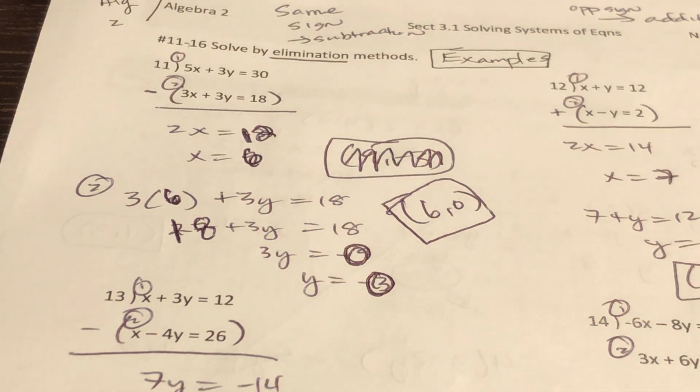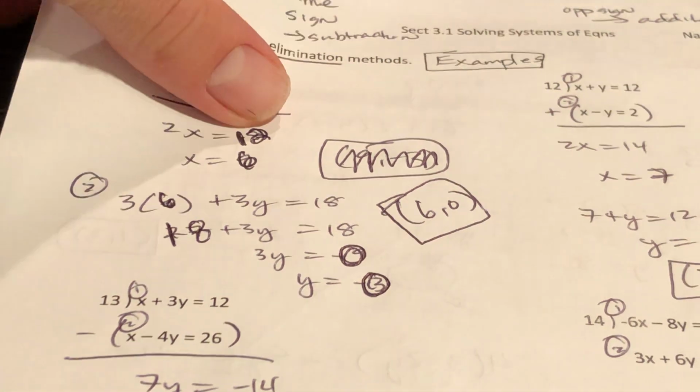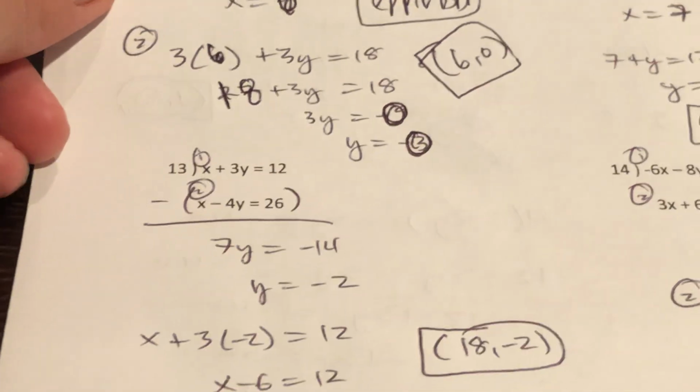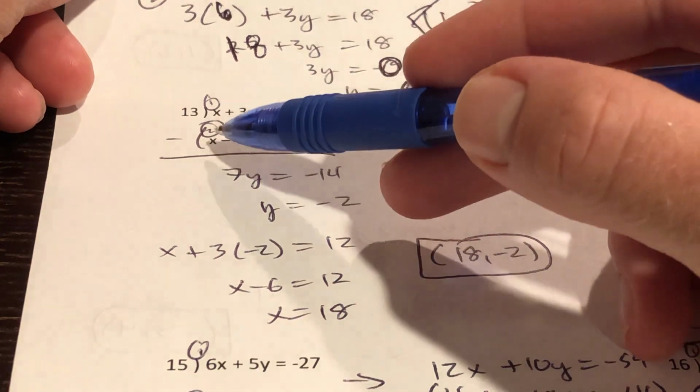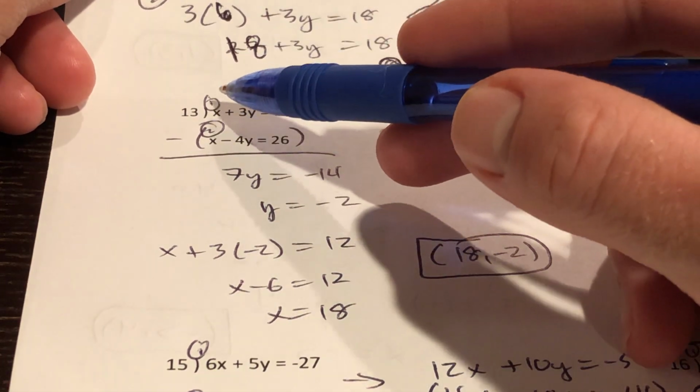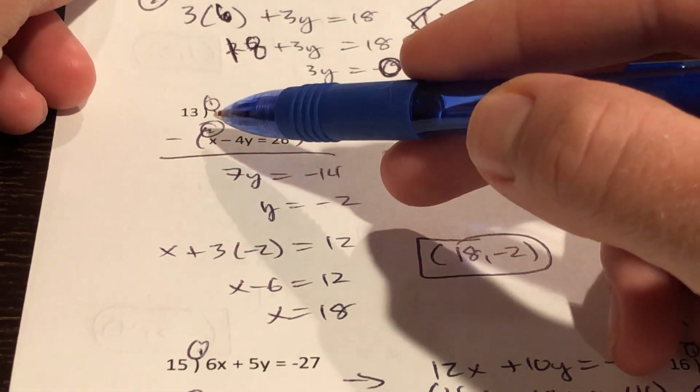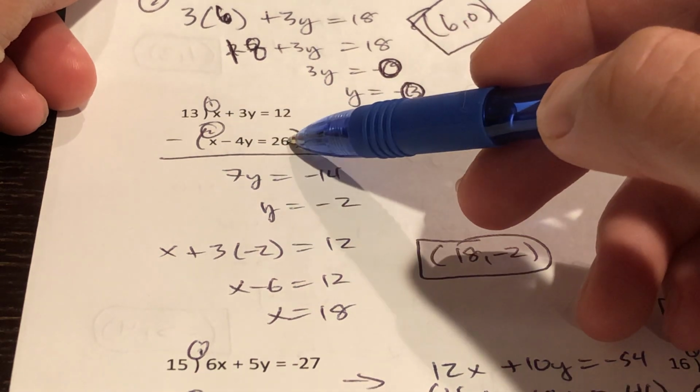All right, elimination. So let's do one more where we're going to subtract, where it's obvious where we want to subtract, and that's number 13 here. We'll kind of skip around, take a look at 13. I have equation 1, I have equation 2. I have x plus 3y is 12. I have x minus 4y is 26.